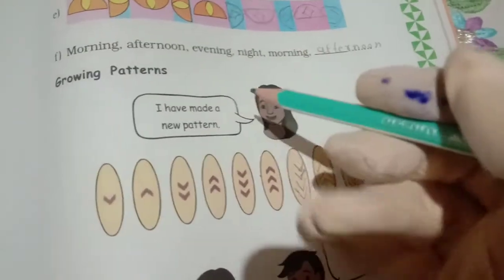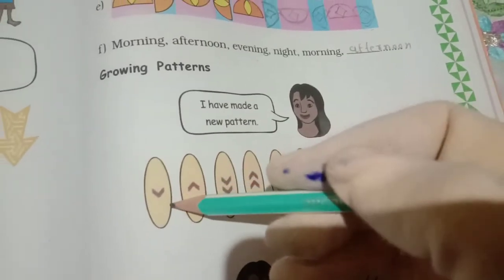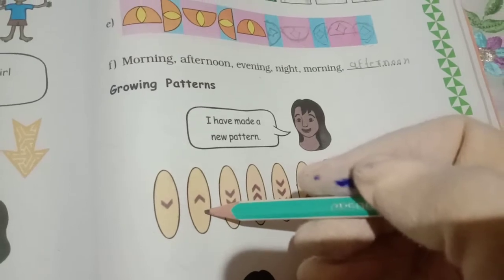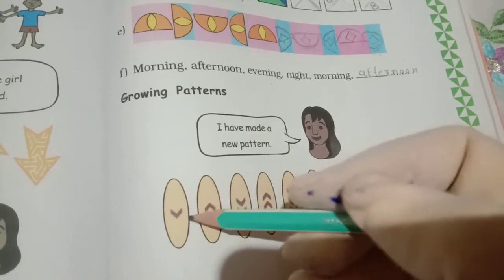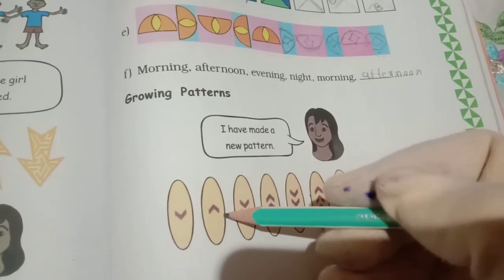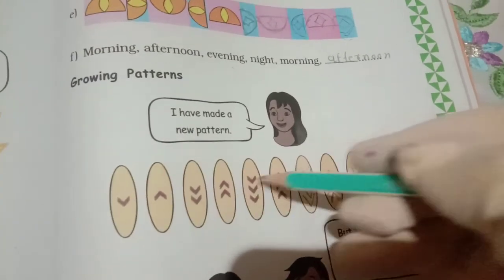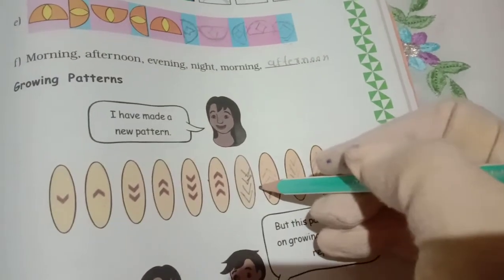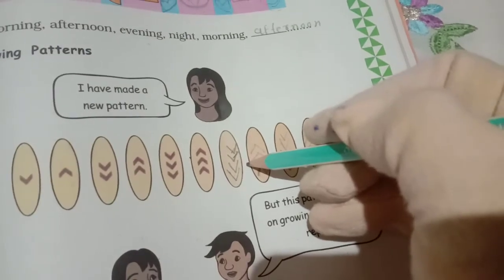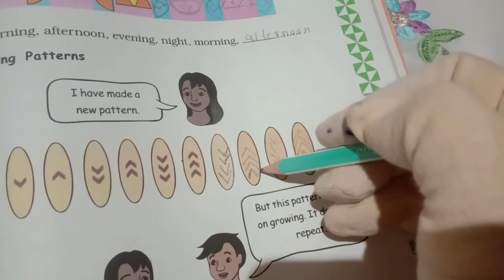Now next, growing pattern means this pattern is not repeated, it grows more. I have made a new pattern. Okay, one arrow is this side, the second arrow also, this arrow in downside, this arrow showing upside. Okay, this is again two downside, two upward side, three downward side, three upward side. So three, then four arrows downward side, and here four in the upward side.